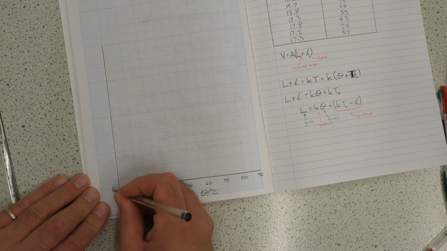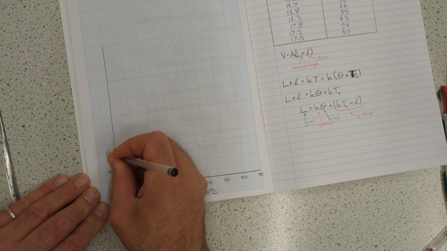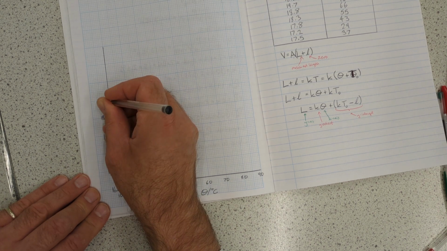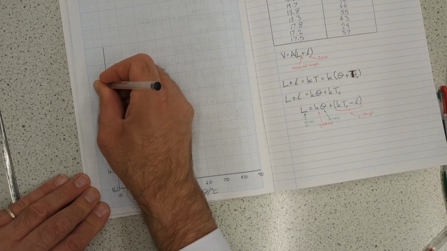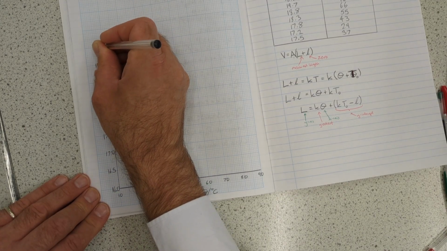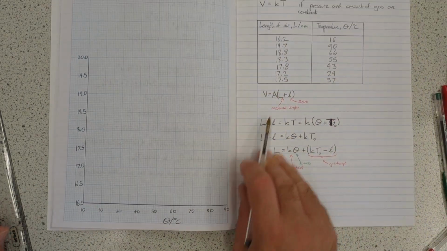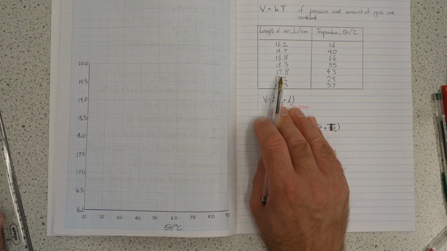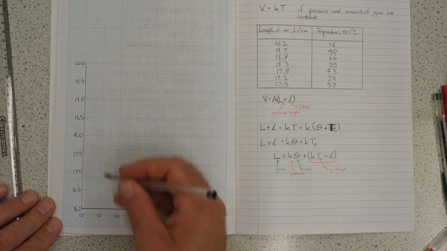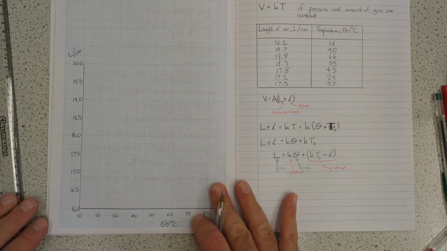So let's have that as 16.0, 16.5, 17.0, 17.5, 18.0, 18.5, 19.0, 19.5, 20.0. And notice I'm matching the decimal places on my table, which indicates the resolution of my instrument, to the decimal places on the scale here, which is what you should be doing. Right, this is length in centimeters, not that it matters.